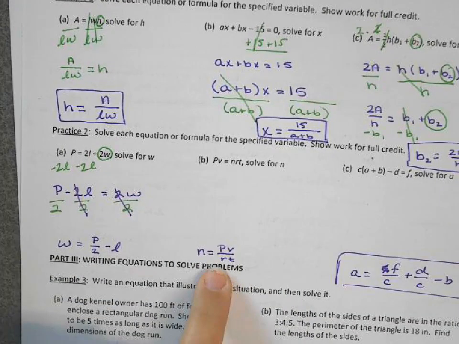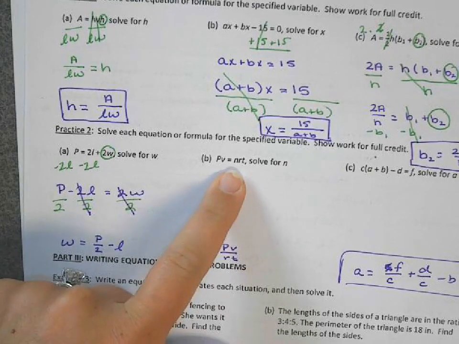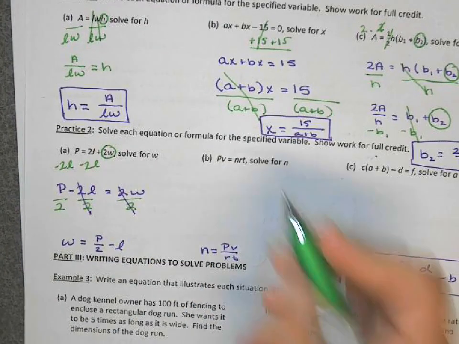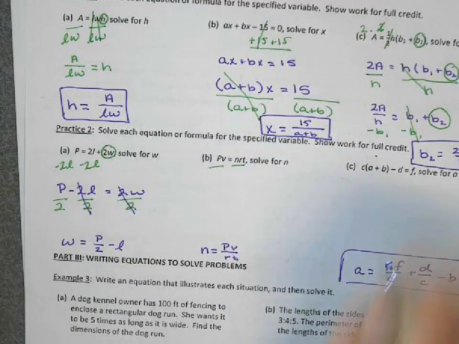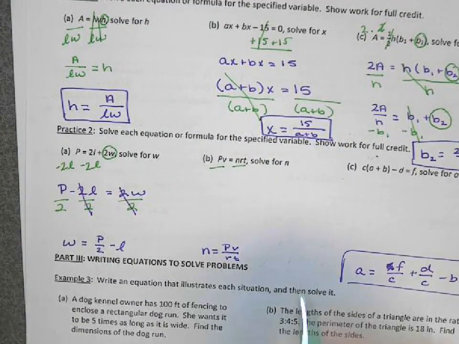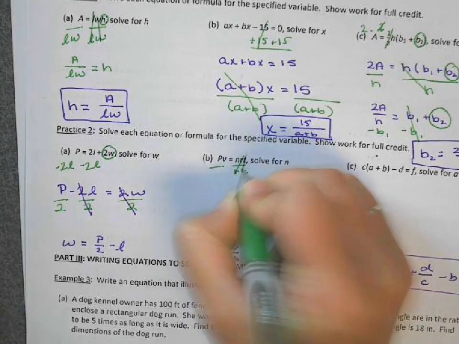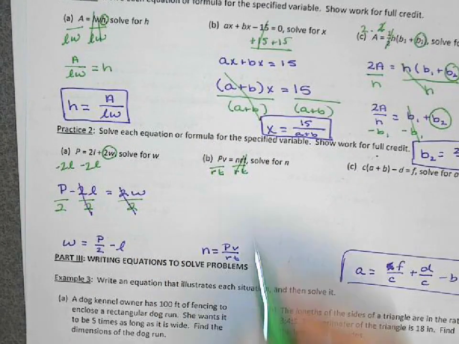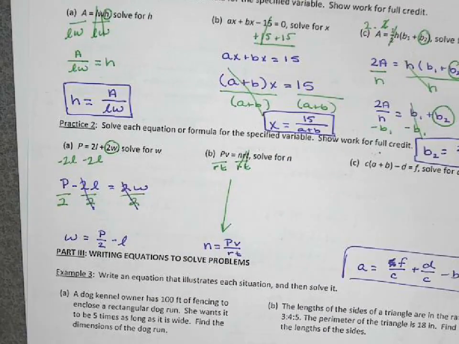How about this one? Who got n equals PV over RT? Good, a couple people. Awesome. So what did you guys do? You were trying to get n by itself, so what did you have to do to both sides? It's being multiplied, so what did you divide on both sides? RT. So the r's cancel, the t's cancel. You'll be left with just n. From there, that's your answer. That's all you have to do there.